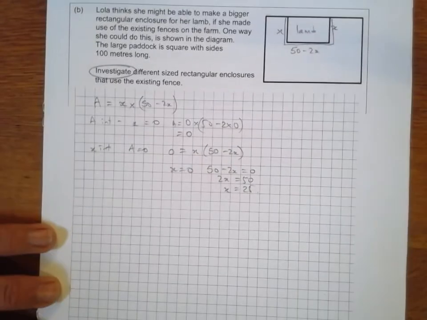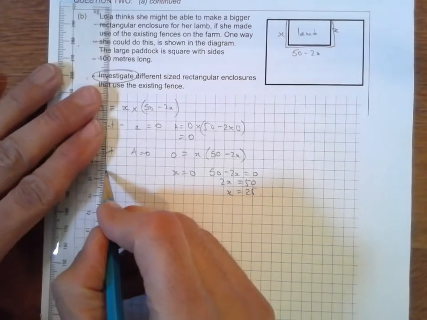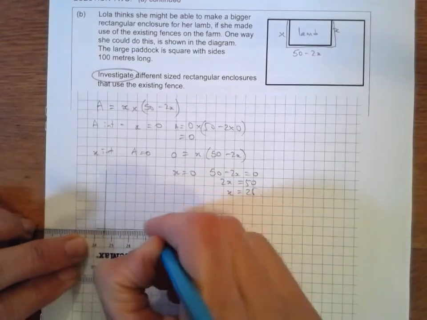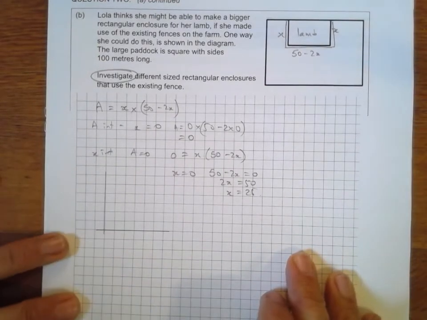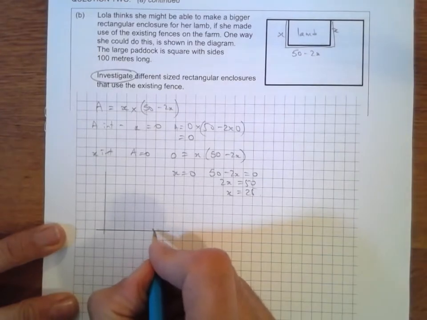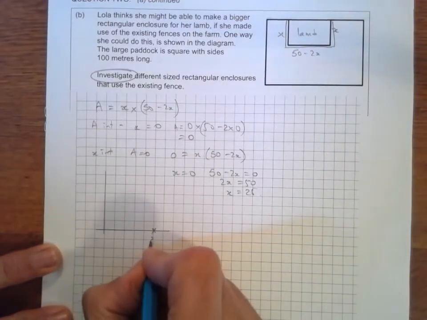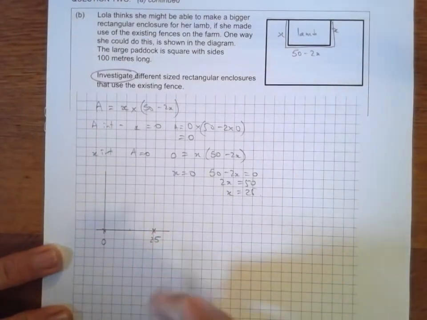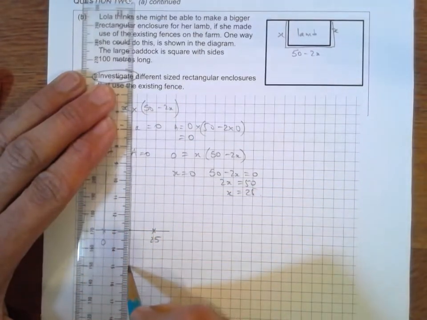So let's have a look at that graph. Here's my A-axis and here's my x-axis. So there's an x-intercept at 25, there's an x-intercept at 0. Again, the vertex must lie on this line that's halfway in between, which is 12.5.